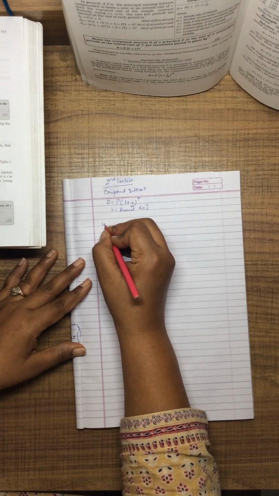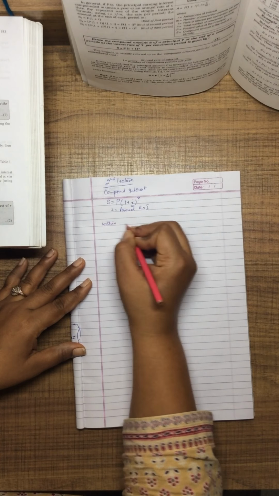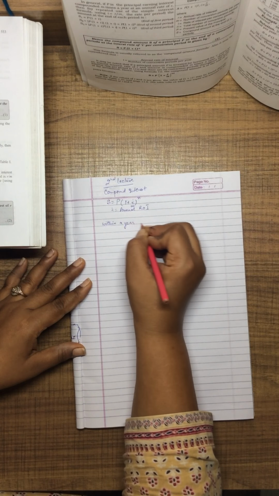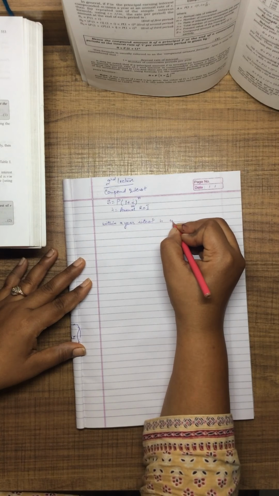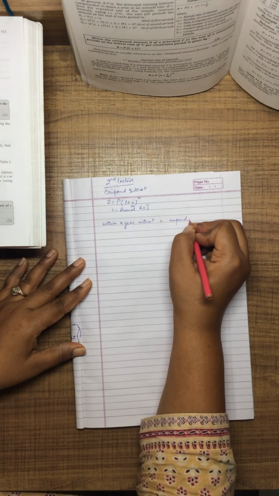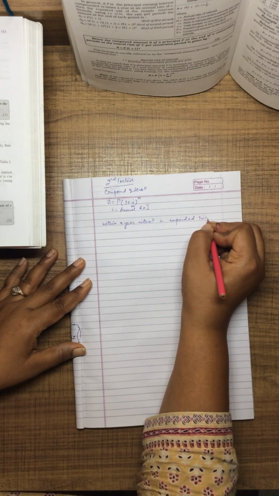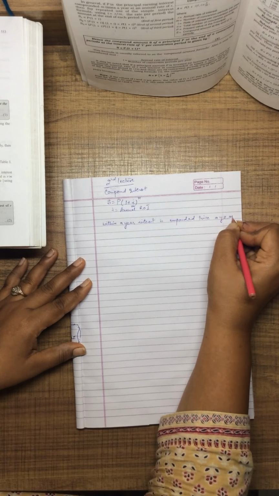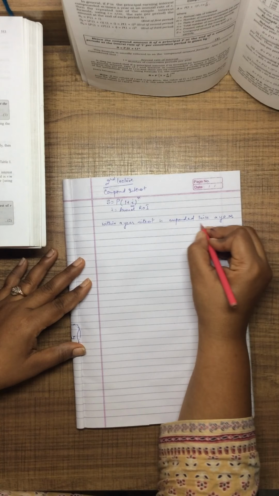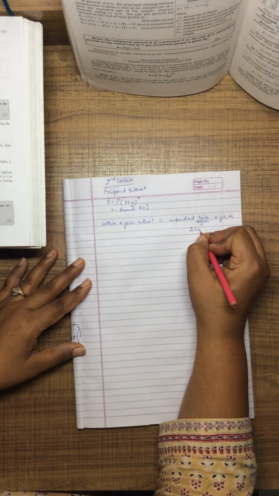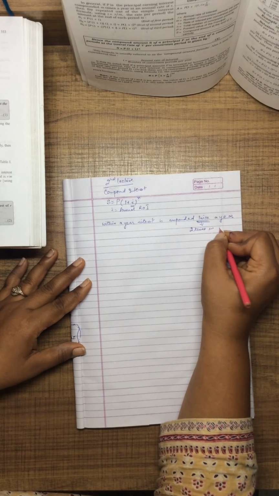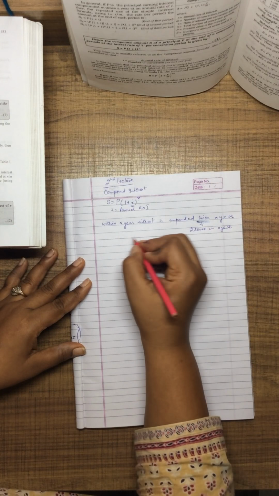Suppose within a year interest is compounded twice a year. Twice means 2 times in a year.